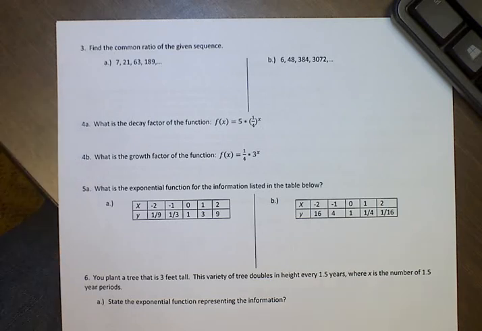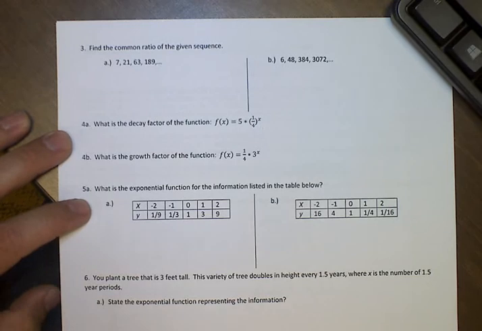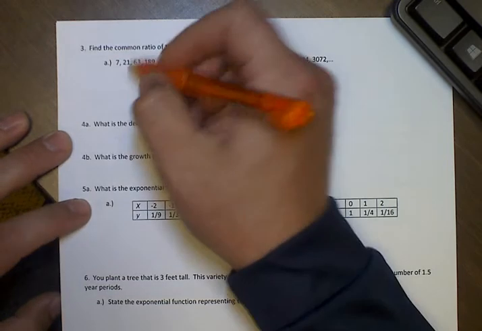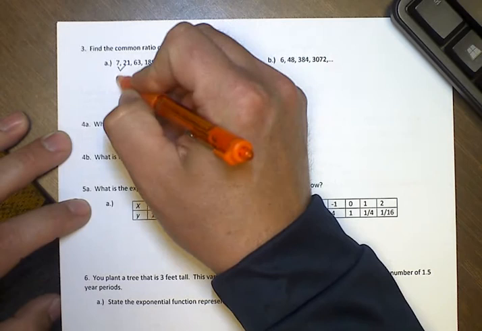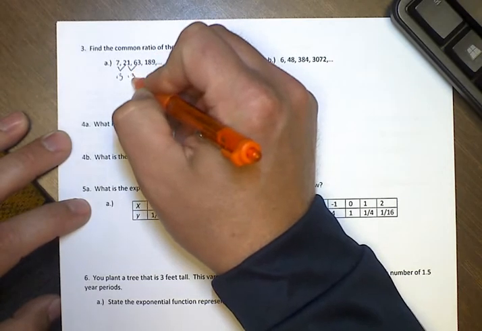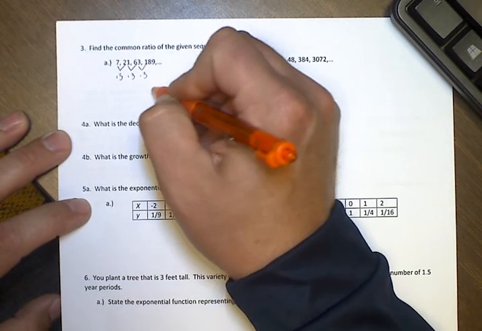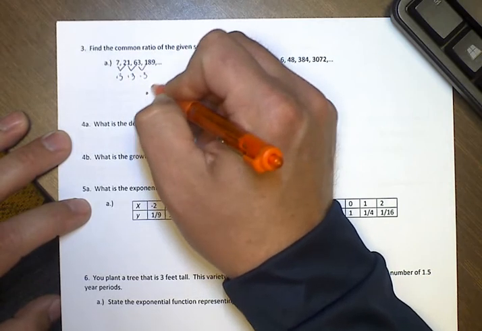Okay, so for page 2, number 3 says find the common ratio of the given sequence. So I'm going to look here. 7 times 3 is 21. 21 times 3 is 63, and 63 times 3 is 189. So the ratio is times 3.